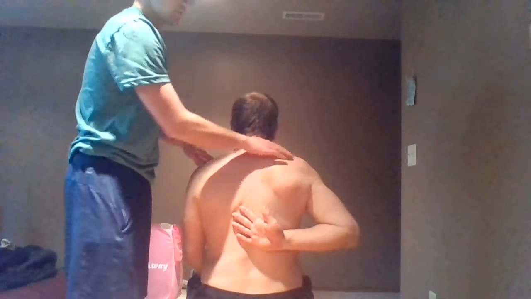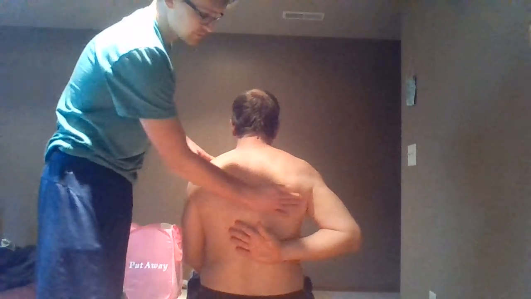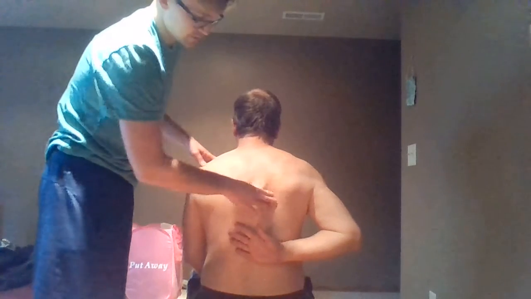The superior angle lines up approximately with T2. The spine of the scapula lines up approximately with T3. The inferior angle of the scapula lines up approximately with T7.